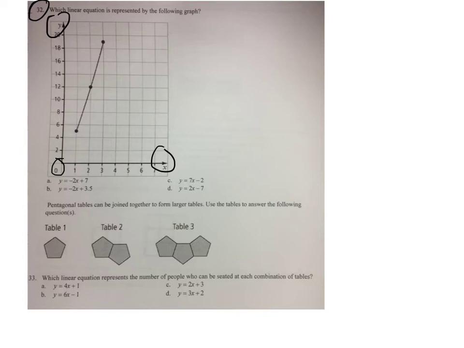Now, when you take a look at this graph, you'll notice that the graph goes up from left to right. So whenever you see that, you know that the number in front of your x, like your negative 2, your 7x, or your 2x, has to be positive. By saying that, I totally eliminated A and B. So now what I've got to figure out is, is it C or D?